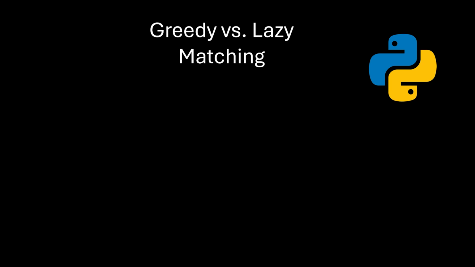Now let's dive deep into greedy versus lazy matching. This is all about how much a regex pattern matches when using quantifiers like asterisk, zero or more, plus, one or more, or curly braces, for example between n and m times. By default, regex is greedy, it matches as much as possible. Adding a question mark after the quantifier makes it lazy, it matches as little as possible.